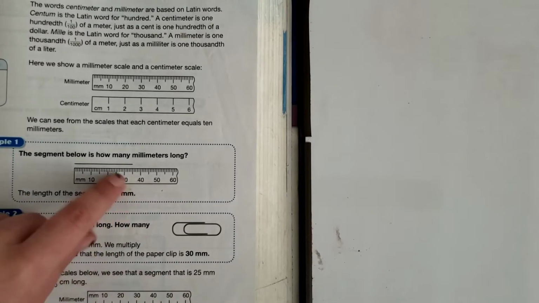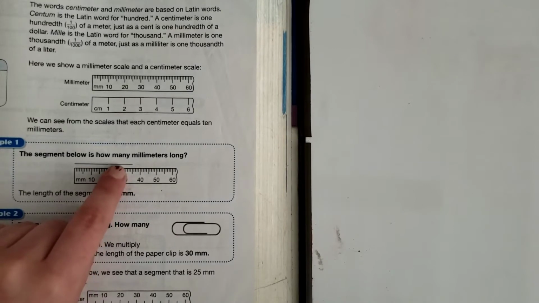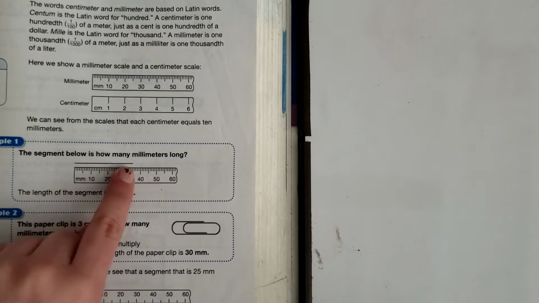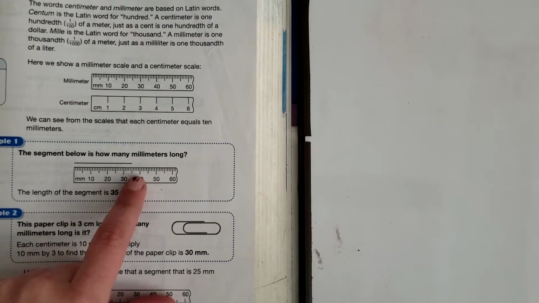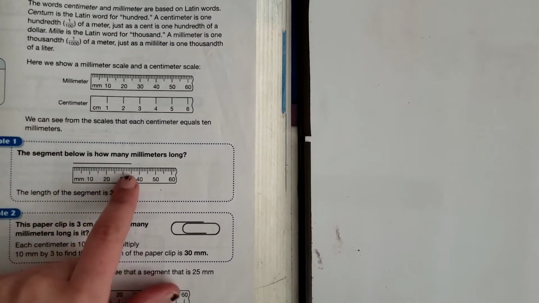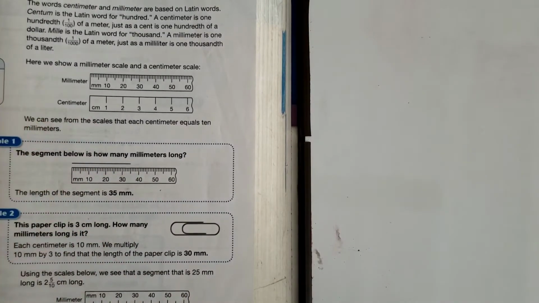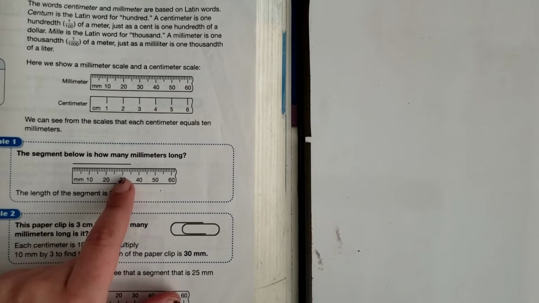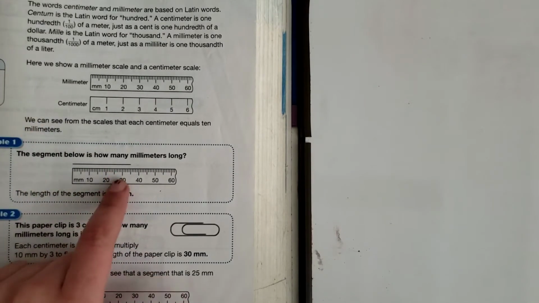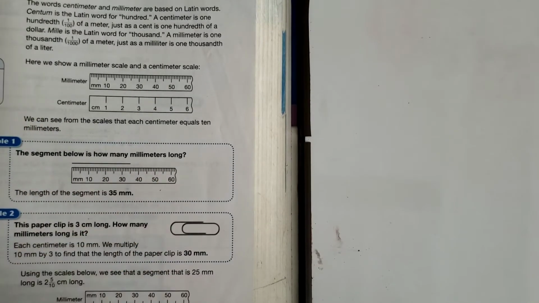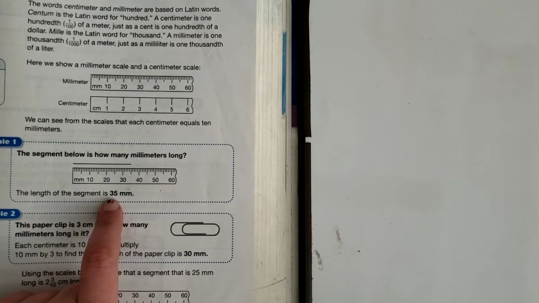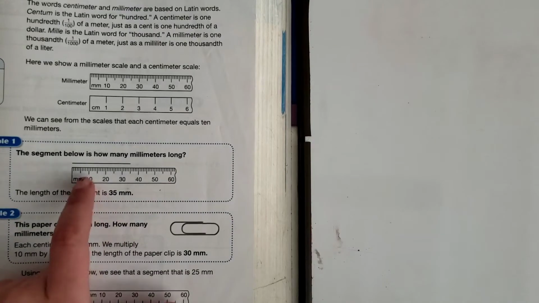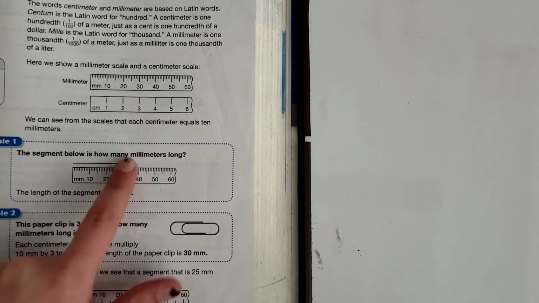You could count all those little ones, so go 30, 31, 32, 33, 34, 35, but you can also look at these bigger ones and know that those are every 5. They're tick marks for every 5. Every 5th one is those medium tick marks. So that means it is 35 millimeters. So we count 10, 20, 30, and then up to 5.